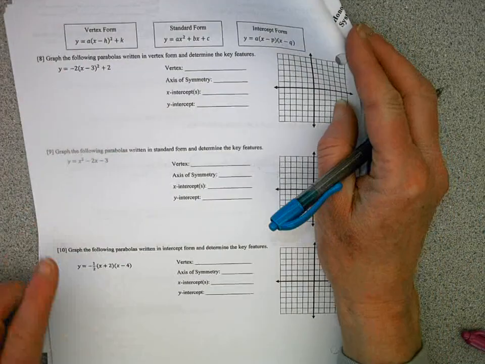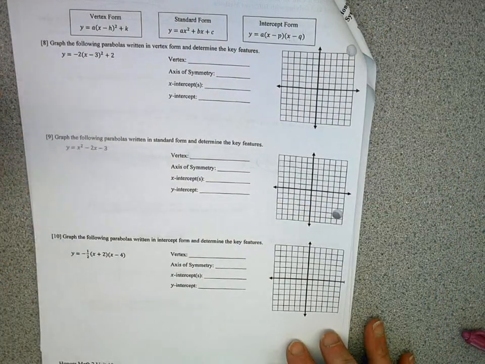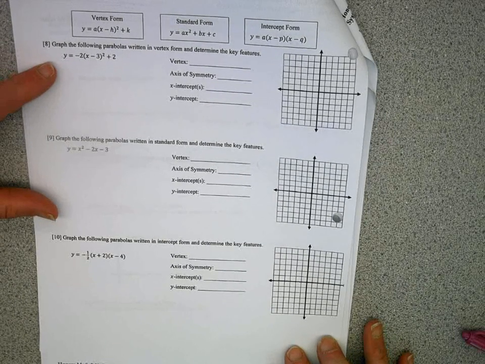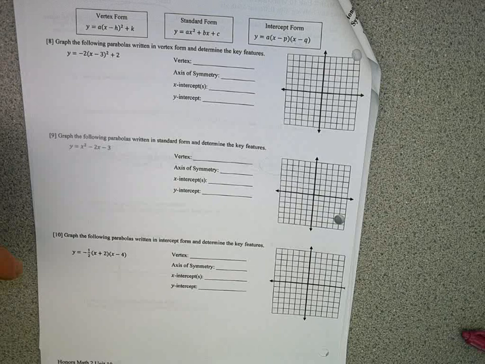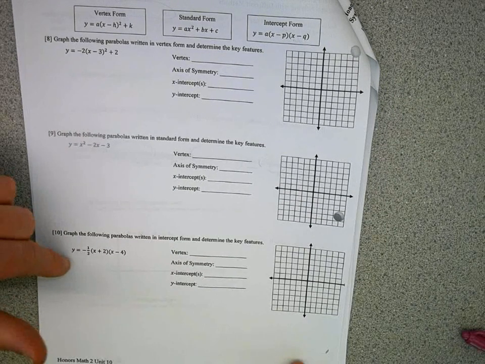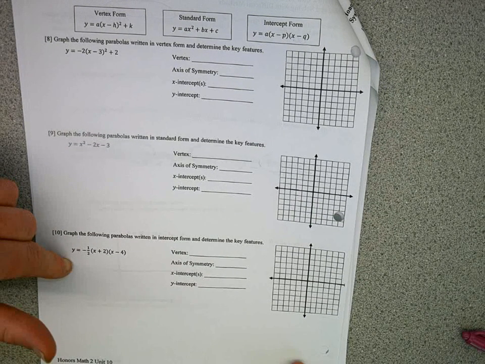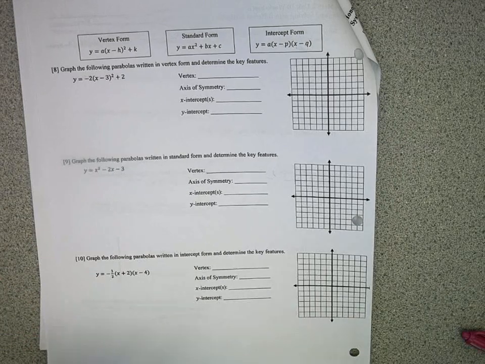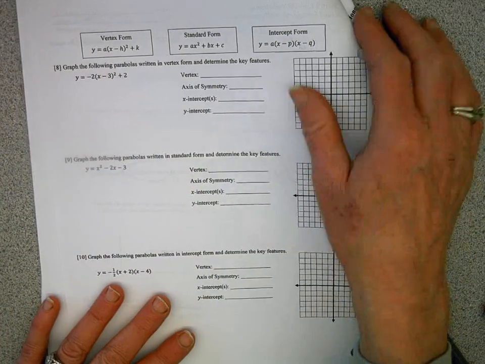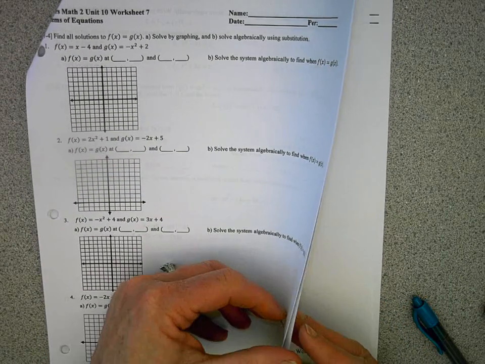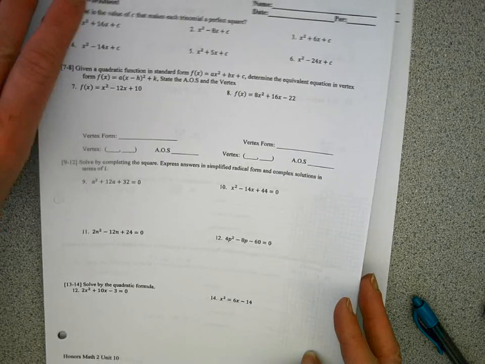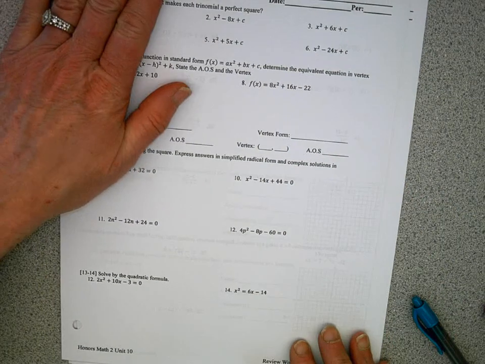On the back, you're going to graph very similar to what I just did. One's in vertex form, one's in standard form, and one is in factored form. You could get a decimal on this one just like I did. I think the lesson is going to be too hard to follow for the next one. So once you're done with 10.6, skip 10.7. We will do this on Friday. And go to the review and start working on the review, because on Friday we'll do 10.7.